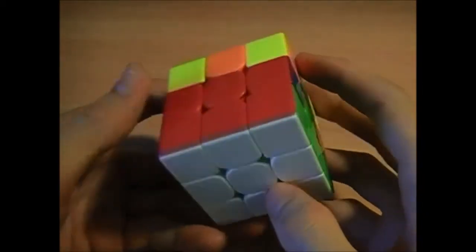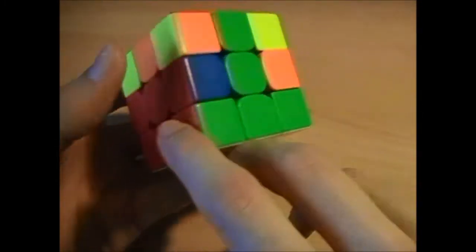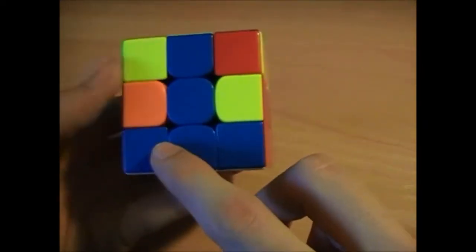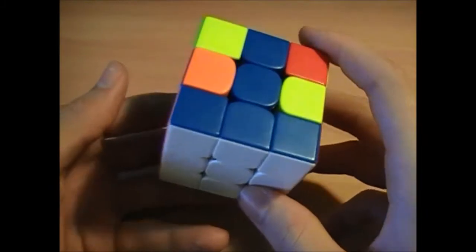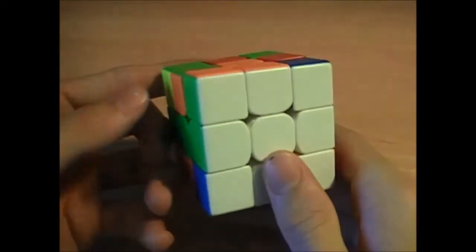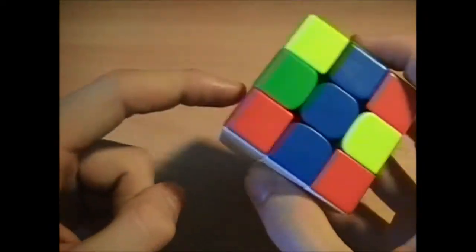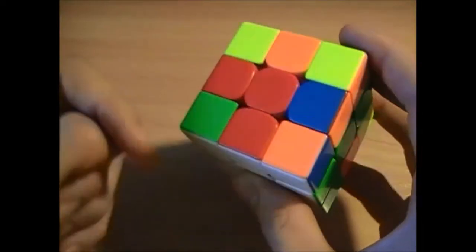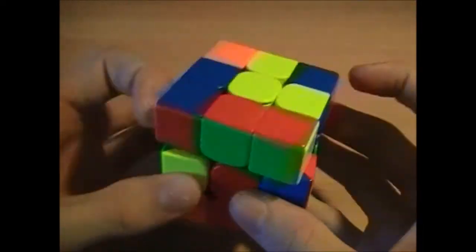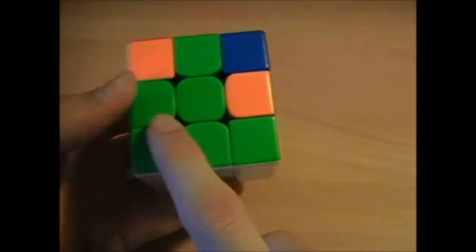Now you'll notice we have finished building our first layer, and each side is a solid bar. This will tell you if you've built your first layer correctly or not. If you've built your first layer wrong, it will look a little bit like this. You'll have a solid bottom color, but then your bar of colors, it'll just be a jumble. To build your first layer right, you need to make sure that your bar looks a little bit like this.